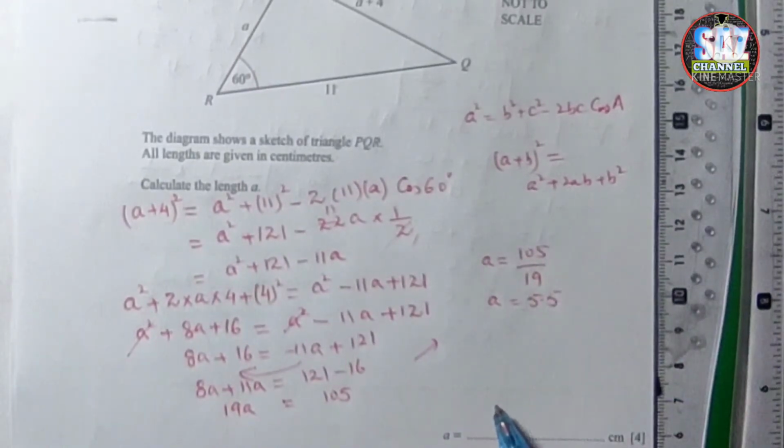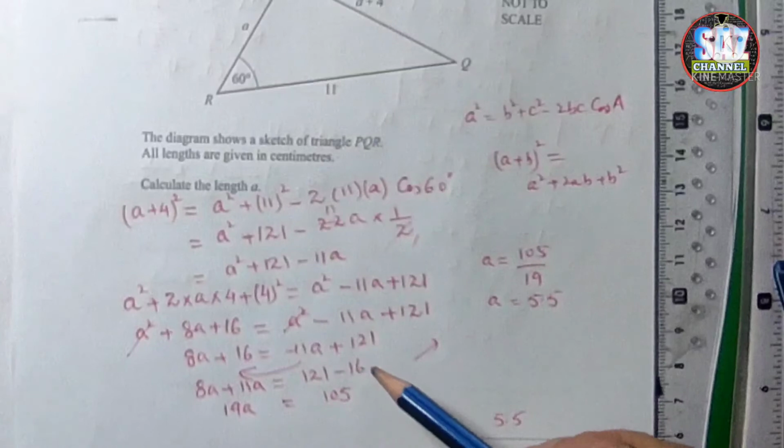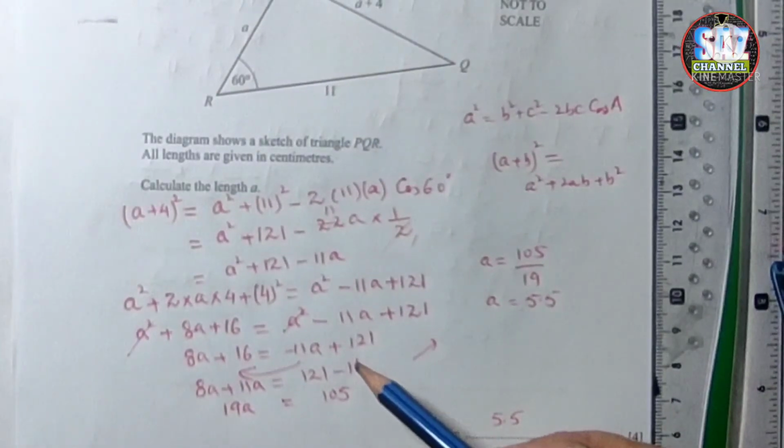Okay, so the answer for a is 5.5. I hope you are really clear about this question, and let me check my working once again, so that if there is any problem with the solution we can correct it before moving to the next part.